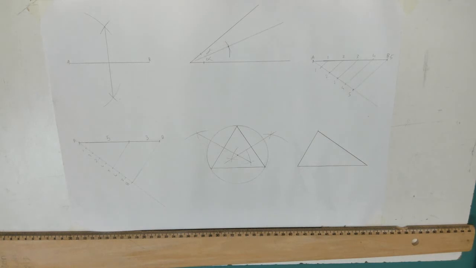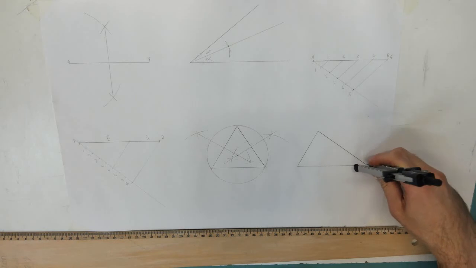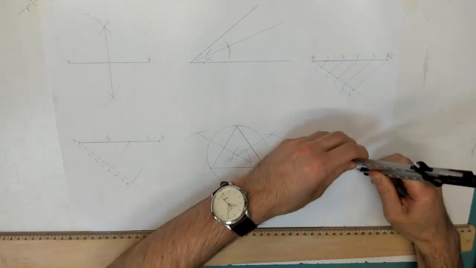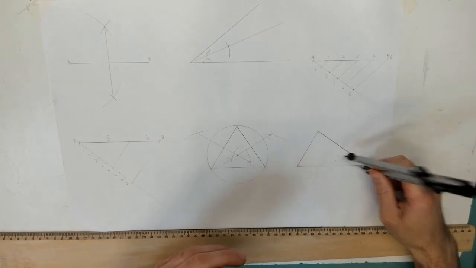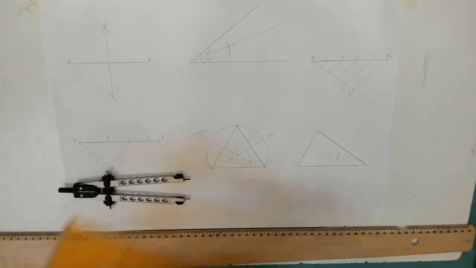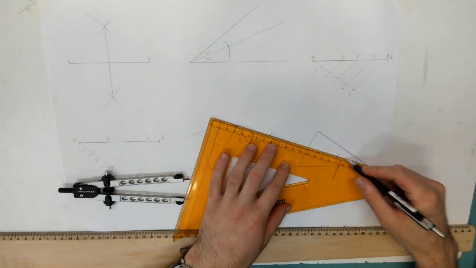For this one, what we need to do is bisect any two angles to find the center of our circle. So the base angles there, I'll bisect them too. So extend the compass, swing an arc there and there. That'll give me one line there.